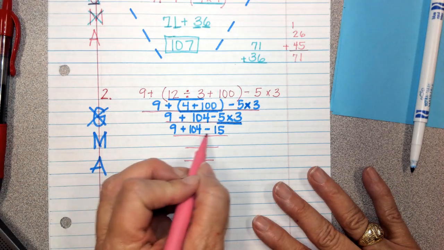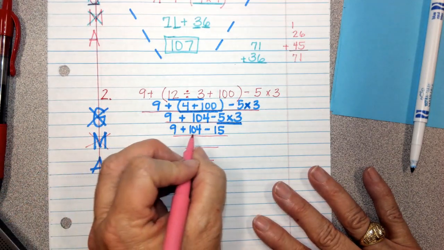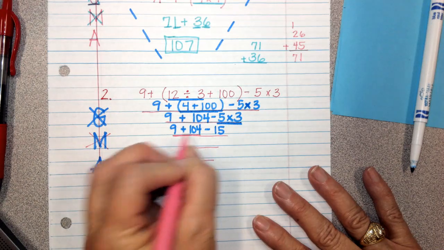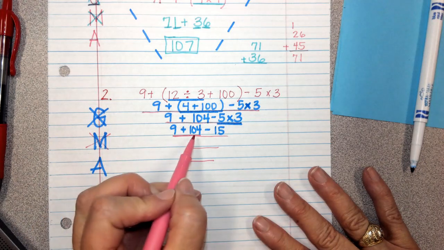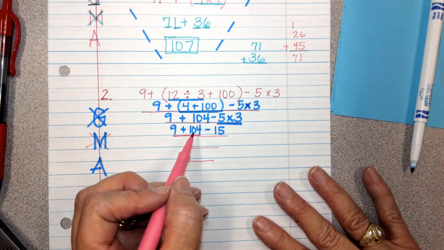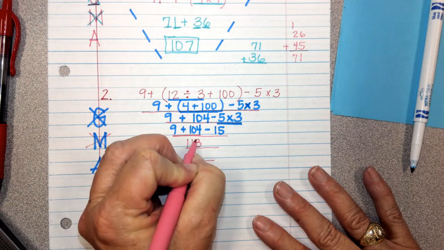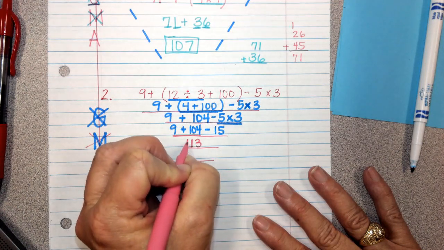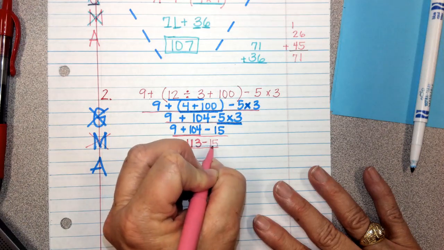Alright, now that I have all my multiplicatives solved, I have adding, and so I'm going to start at the beginning, and I'm going to add 9 to the number 104. So if I added 10, that would be 114, so 1 less would be 113. And then I'm going to drop the subtraction sign and the number 15.